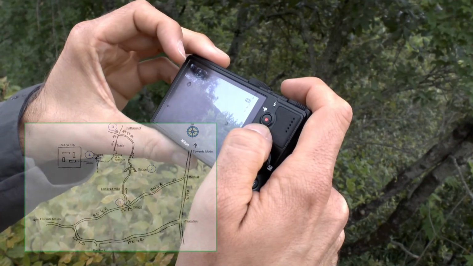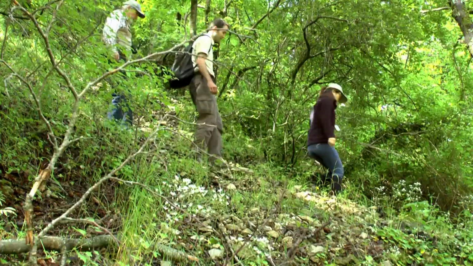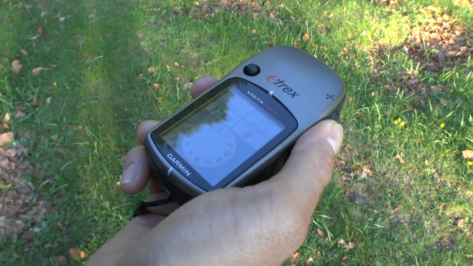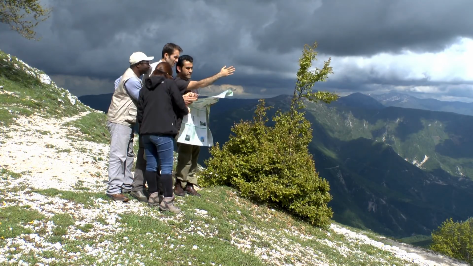Photographs are taken for relevant sites. The position of the plot starting point needs to be precisely located by GPS receiver and marked with a permanent marker, both for future monitoring and for quality control.